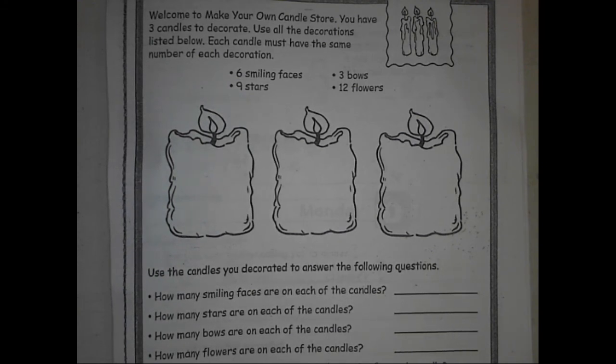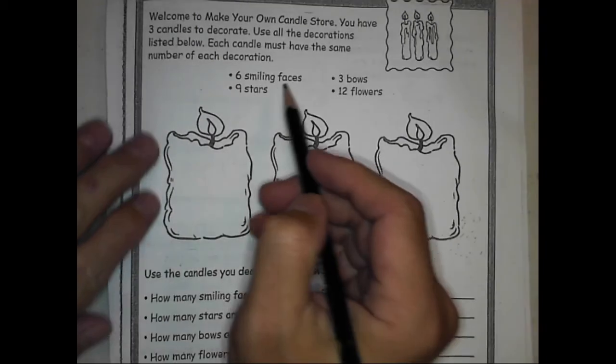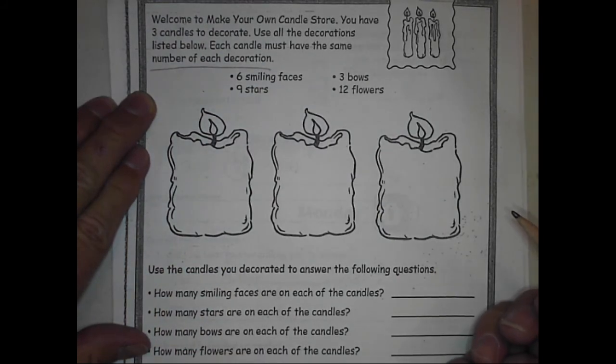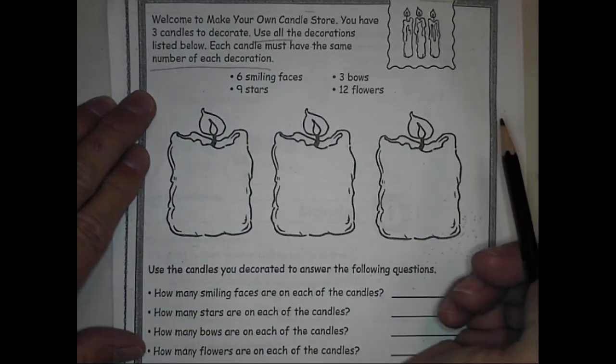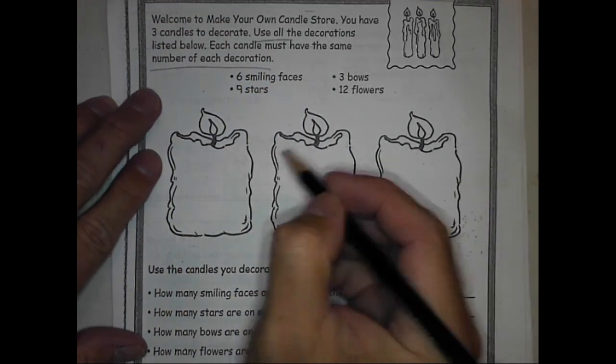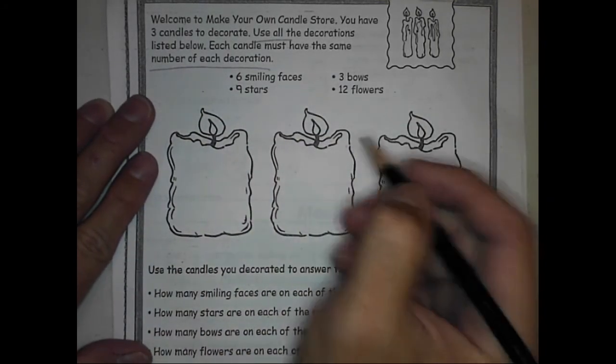Alright, let's see what we got here. 3 candles to decorate. Use all the decorations listed below. Each candle must have the same number of decorations. Use the candles you decorated. Okay. So if it has to have the same number of decorations, all right, we need to use them all. Well, I have 6 smiling faces. So here's what I would do.